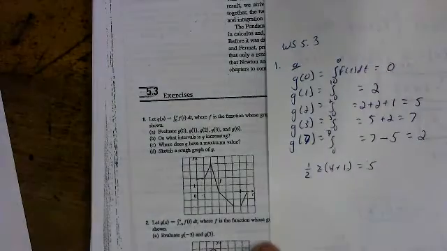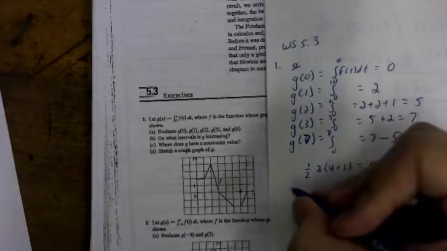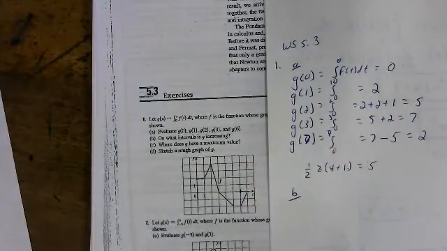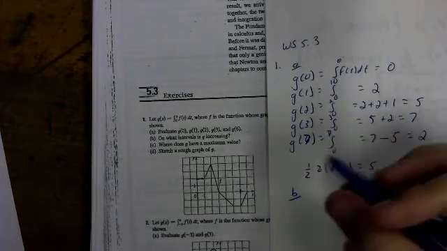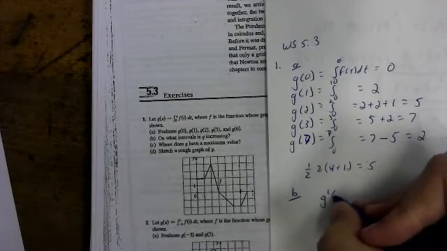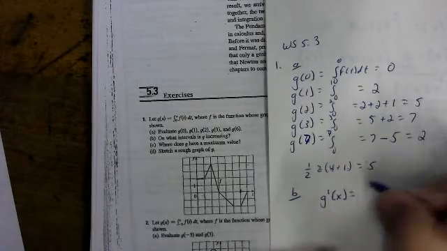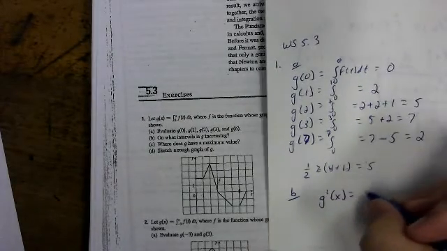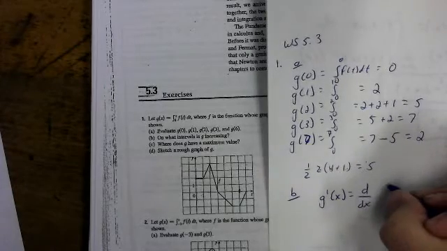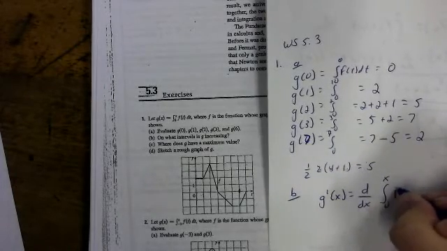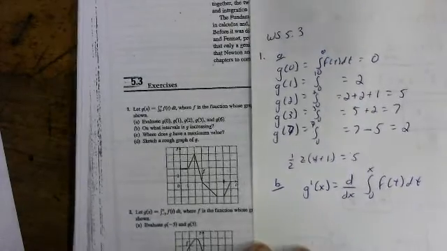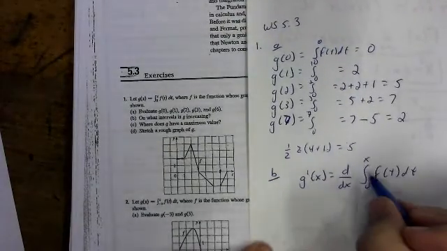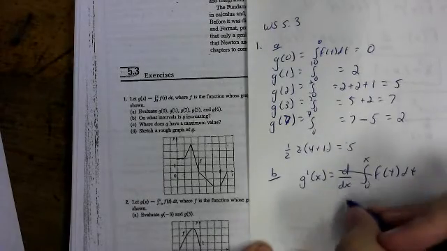On what interval is g increasing? So again, how do you tell if g is increasing? That means the derivative is positive. So let's take the derivative of g. G prime of x is equal to the derivative of the integral. This is the problem I usually give on an AP test. The derivative and the integral cancel, it's just f of x. In other words, this graph over here is the derivative.